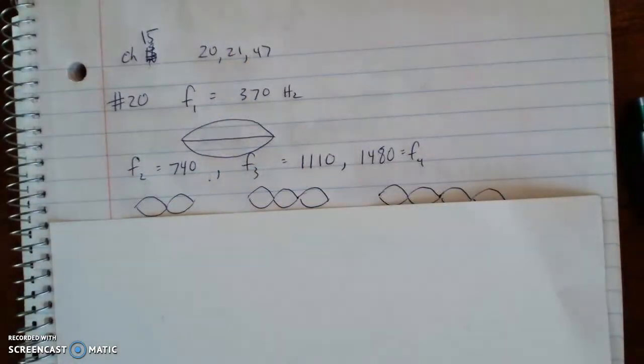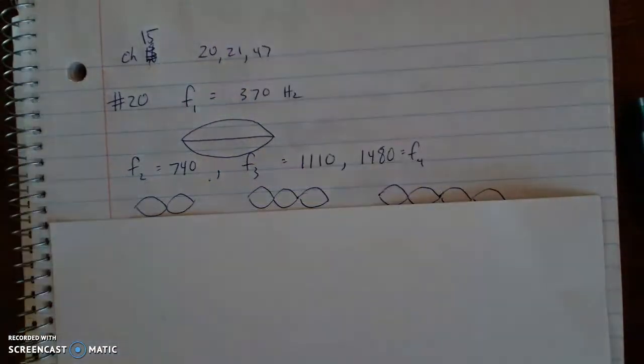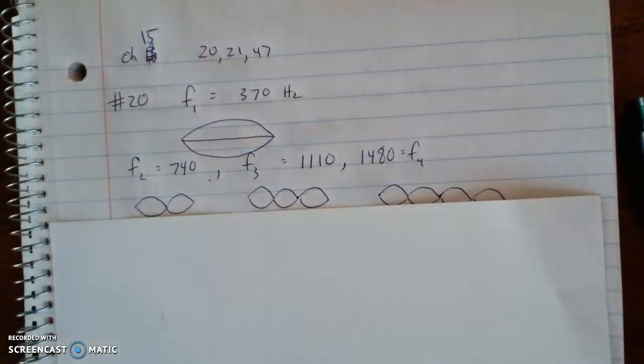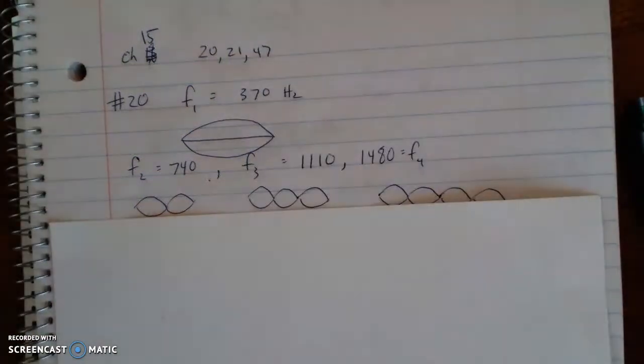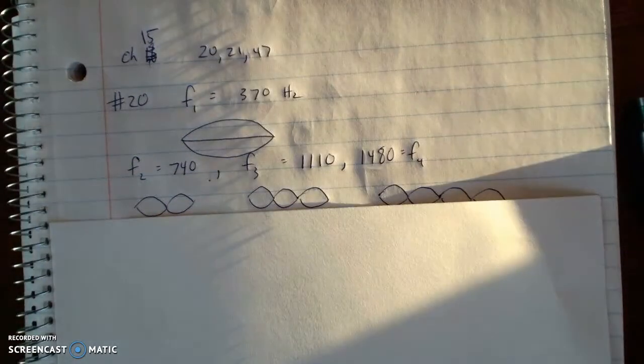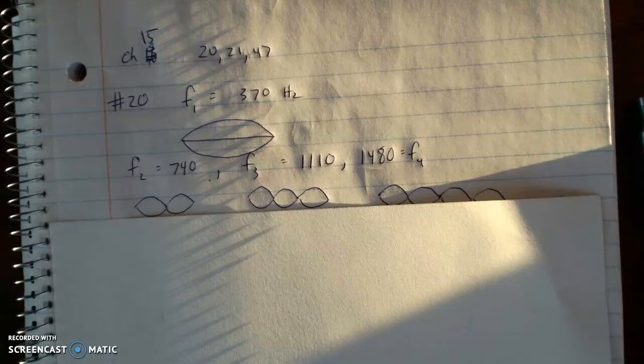So number 20 reads as follows. Resonance on strings. A violin sounds a note of F sharp with a pitch of 370 hertz. What are the frequencies of the next three harmonics produced by this note?